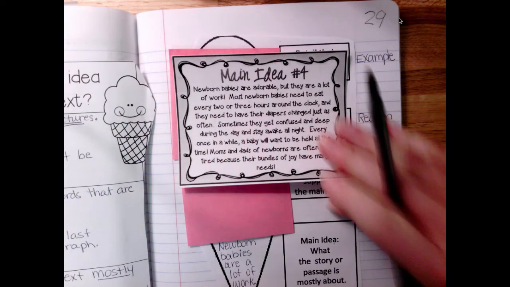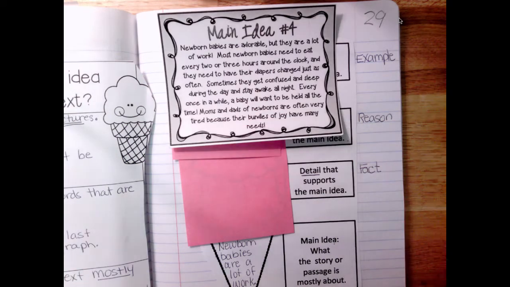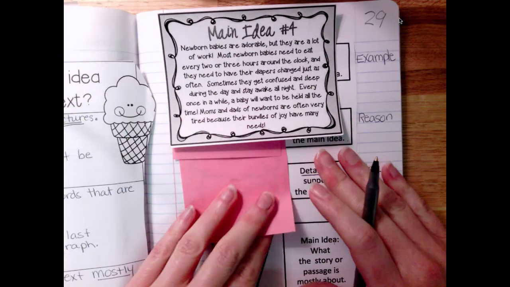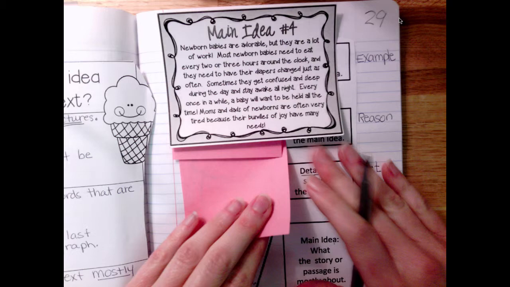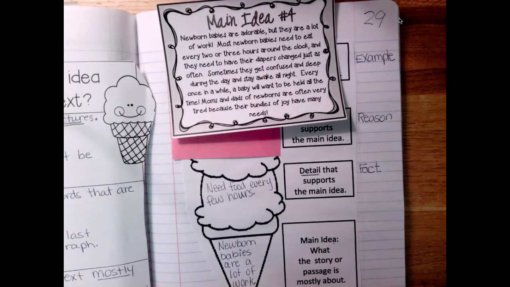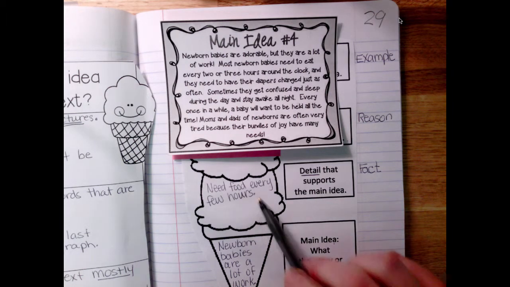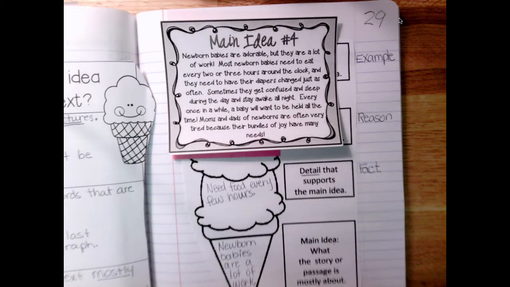Okay, now I'm going to pull mine up. You might not have written down the first one that I did. You can check them all once we get them all uncovered, but we probably have the same ones, maybe just not in the same order. Okay, so I'm going to pull this first one up. So I put they need food every few hours. That is definitely going to be a lot of hard work because you've got this little baby that's constantly needing to be fed. They can't feed themselves. So that's an example of a way that they can be hard work because you're constantly having to feed them.